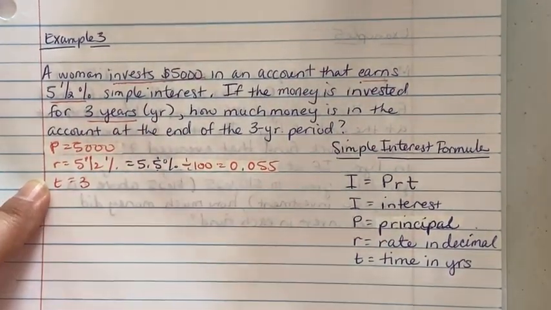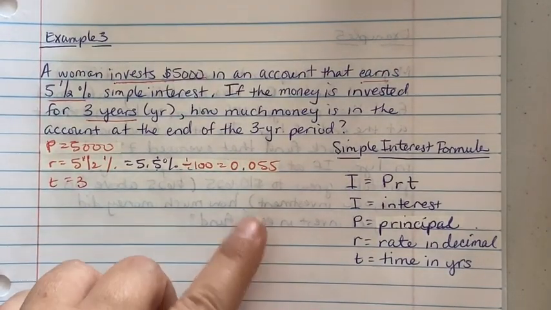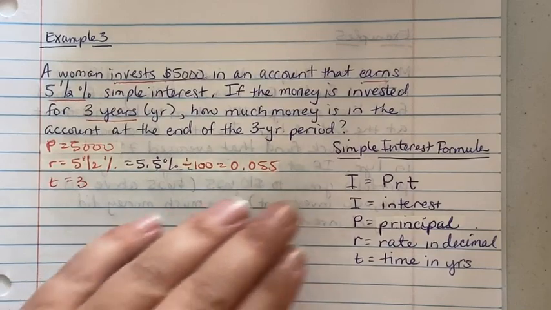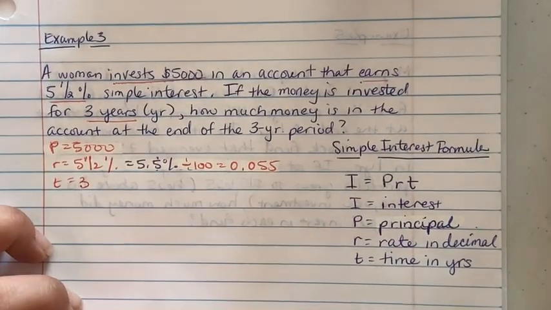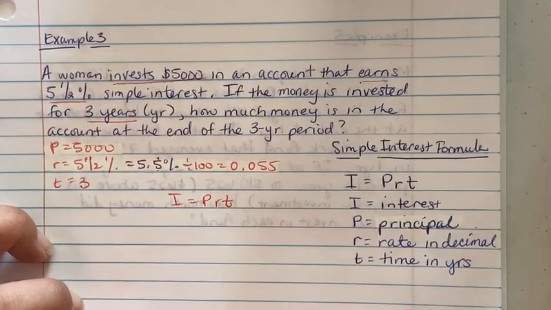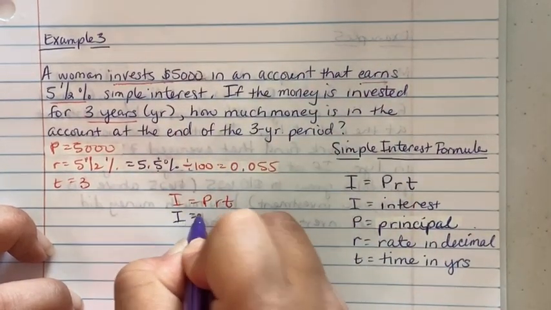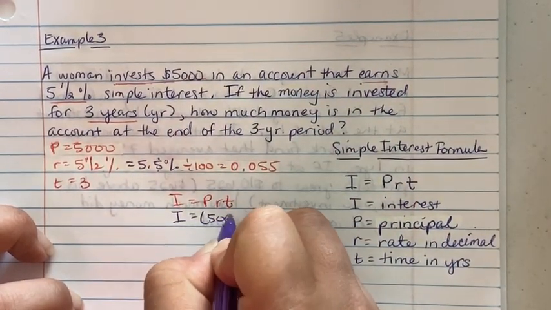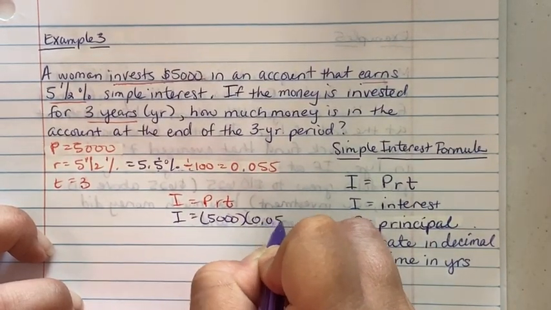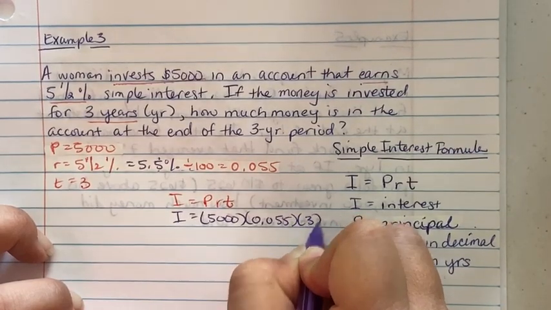We're good there. So now what we do is it says how much money is in the account at the end of the 3-year period. So first thing we need to do, we need to find our interest. So you can write your formula, I equals PRT. Our interest earned, so our principal is $5,000, at a rate of 0.055 in a time frame of 3 years.